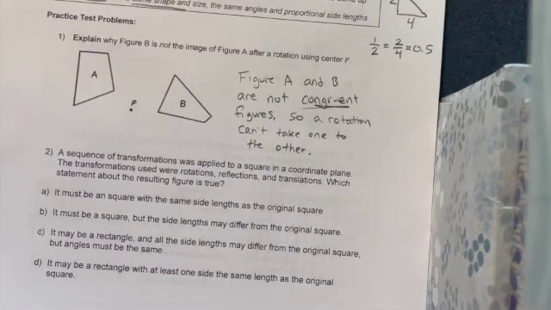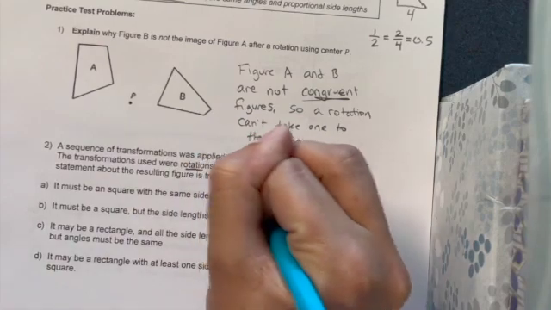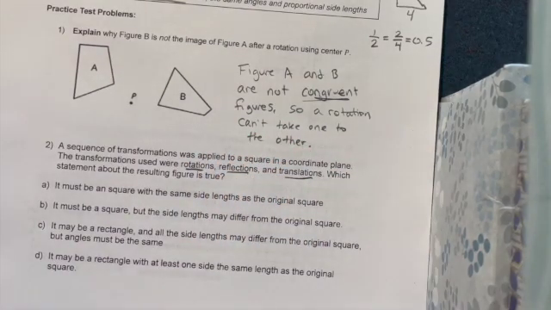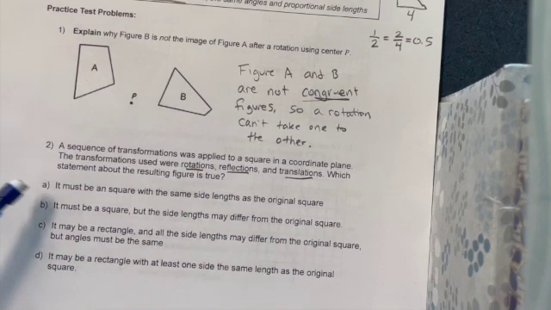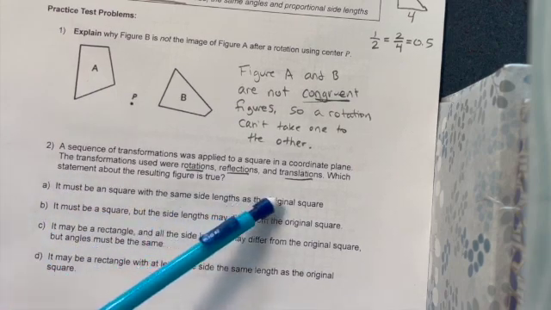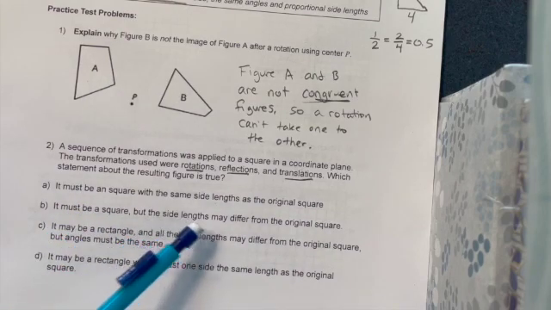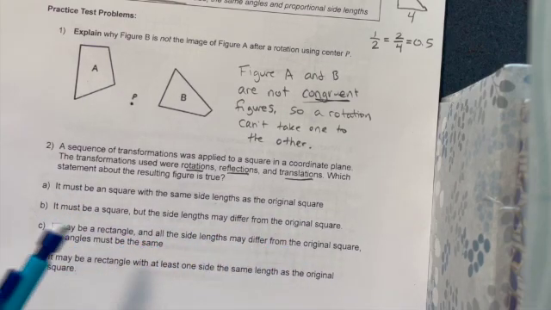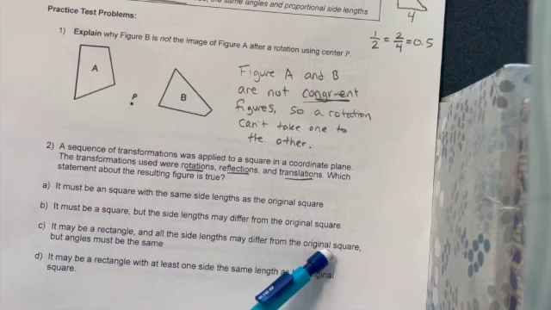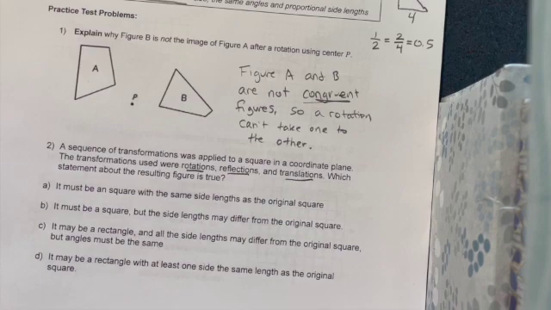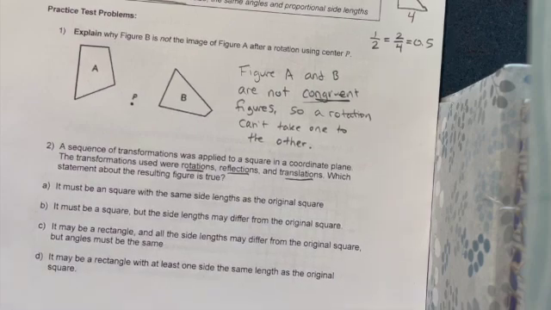All right, similar trend here with 2. A sequence of transformations was applied to a square in a coordinate plane. The transformations used were rotations, reflections, and translations. Which statement about the resulting figure is true? Is it A, that the resulting figure, the image, has to be a square with the same side lengths as the original square? A square but with different side lengths from the original? A rectangle, and all the side lengths may differ from the original square, but the angles must stay the same? Or it must be a rectangle with at least one side the same length as the original square?